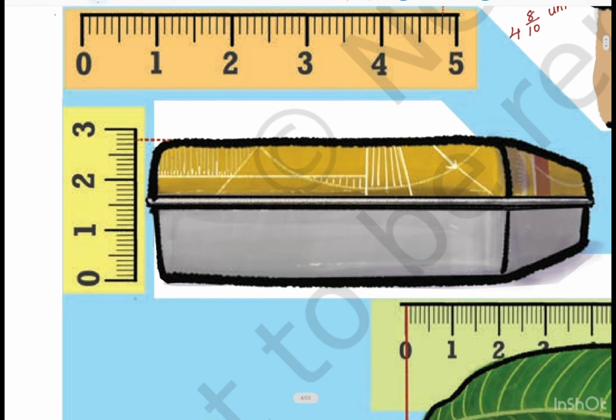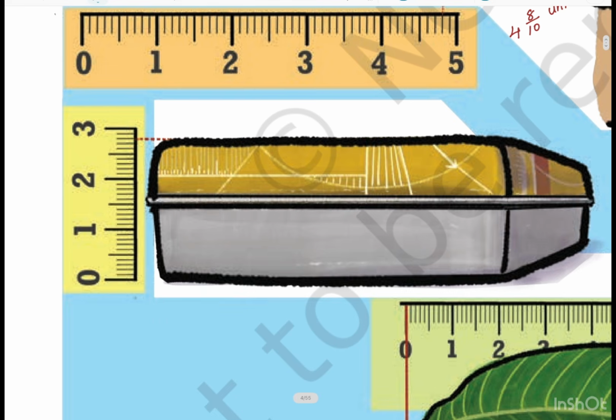Here is a box, and its height is 2 units plus its additional height, which is 8 by 10. So 8 1/10 are there.